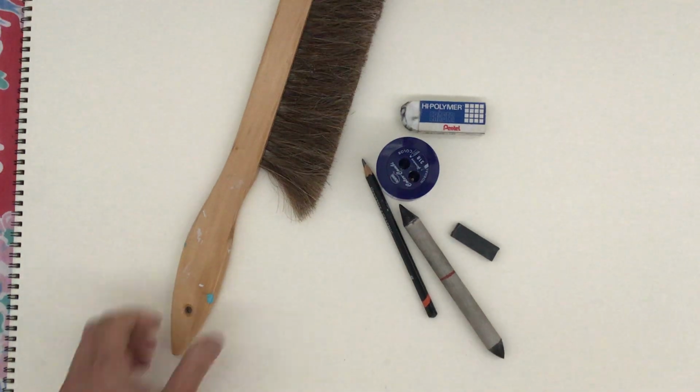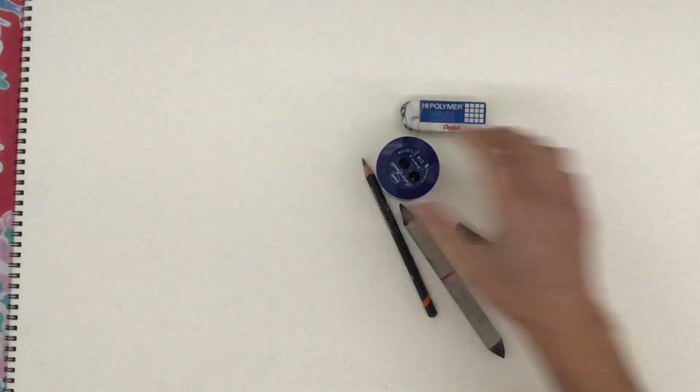Hello everybody. So today I am going to demonstrate how to draw a head. What are the basic proportions of the human head? The first thing that you need to know is that a head fits inside a box.